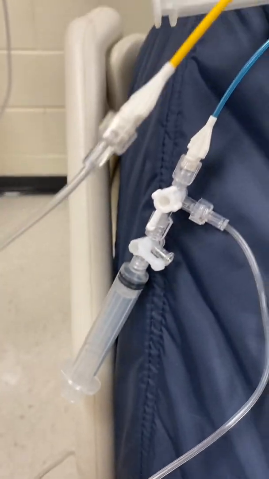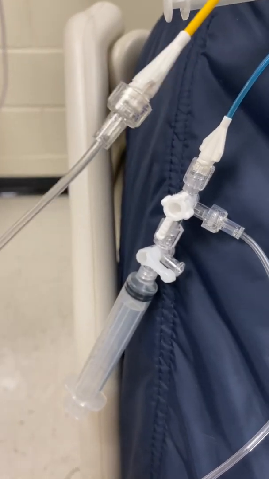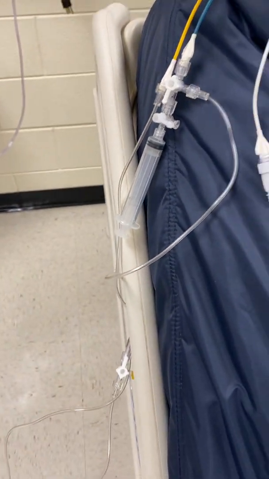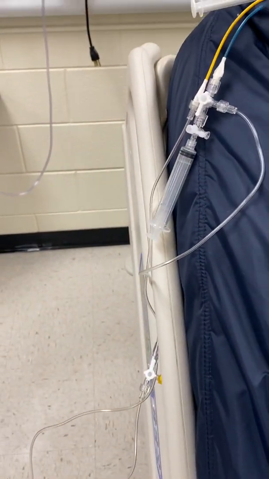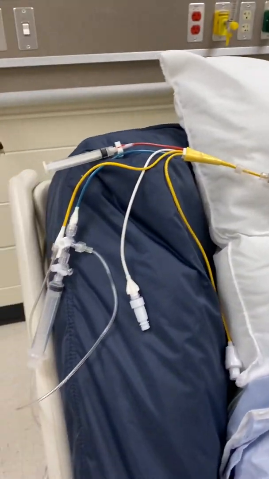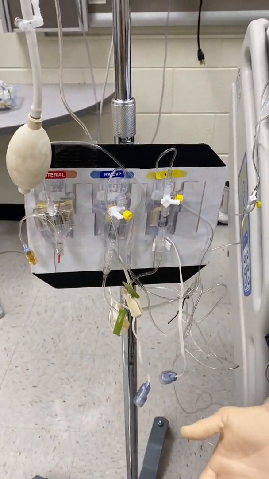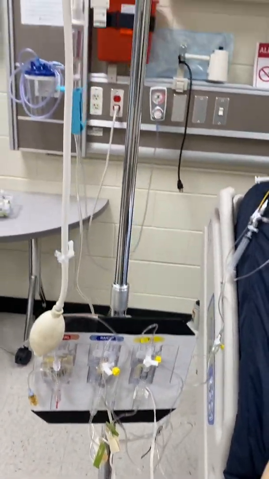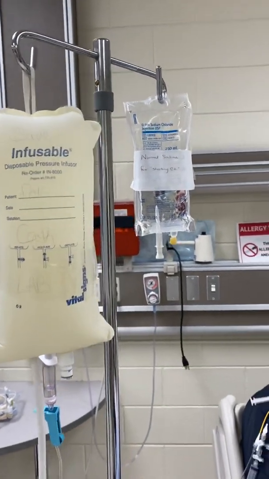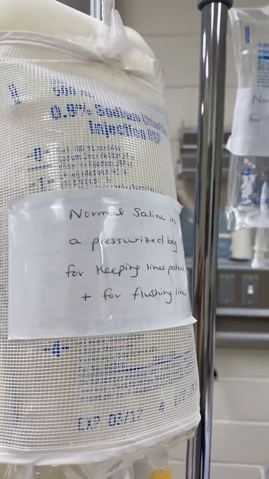You can't feel it, but this is the tubing that I was telling you about that is extremely stiff. And that's what allows that, with the saline, to help transport those signals to the monitor. All right, now let's back up and look at our setup here. We have our saline, which is under pressure. Do you remember why it's under pressure?